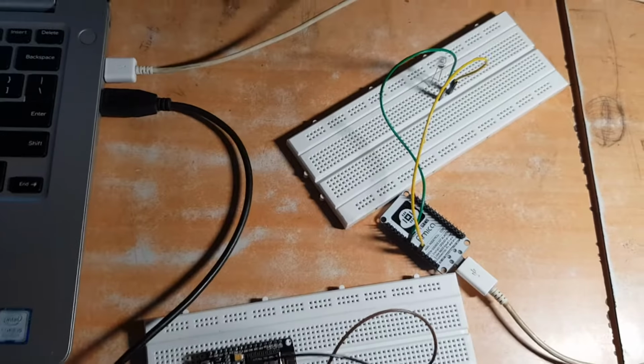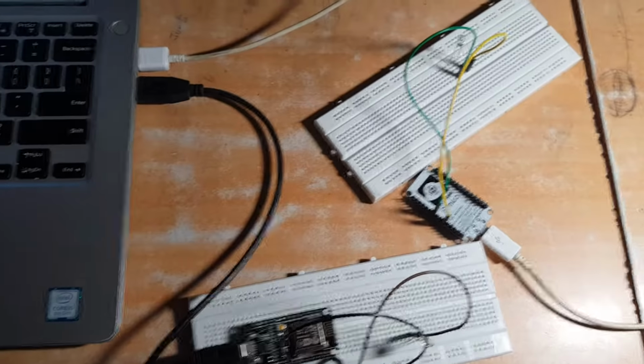This is me, Vivasa, again, and this is a basic layout of the project.